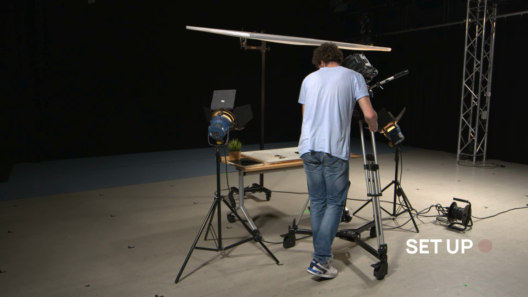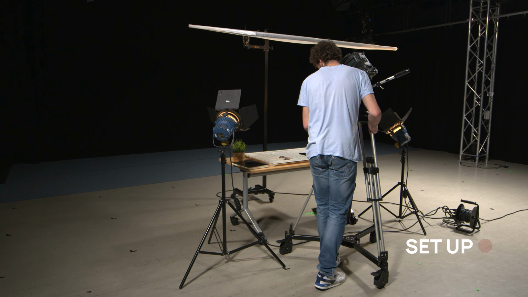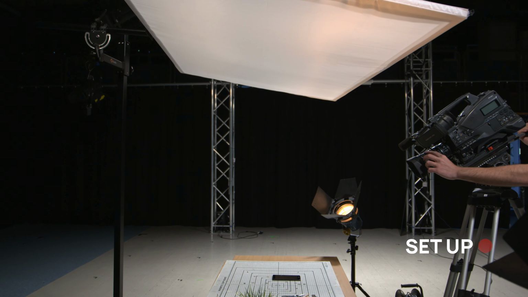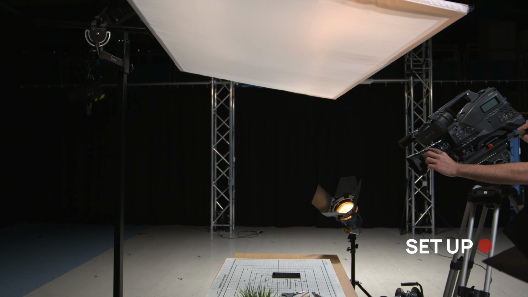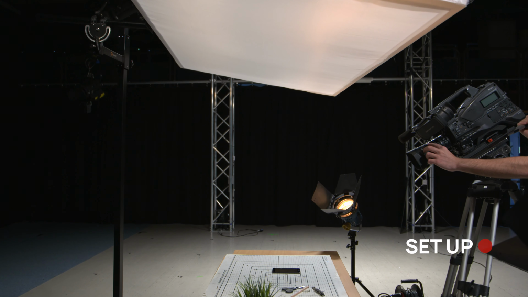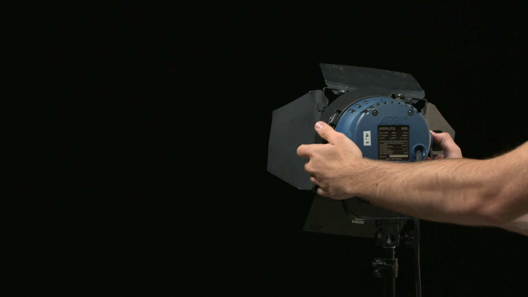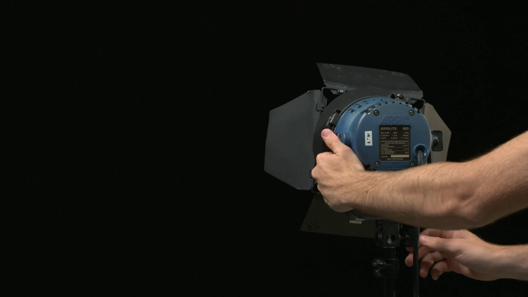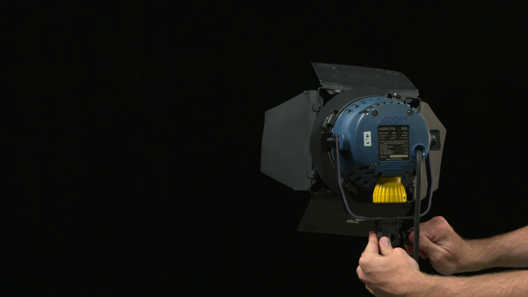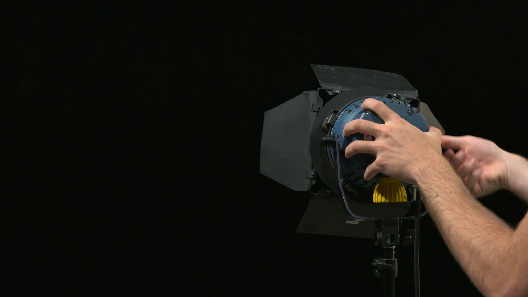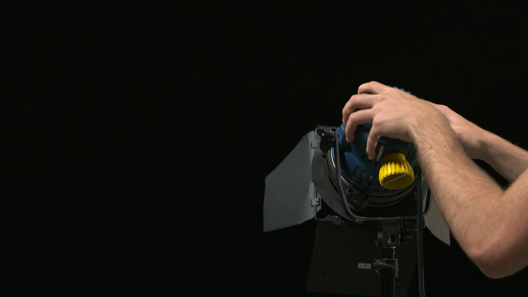The Arrilite is a robust spotlight which provides hard but focusable light at medium intensity. Here, two Arrilites are used in combination with a diffuser used as a bouncer to create a soft light. Put the Arrilite on the tripod and fasten once pan rotation is in place. To tilt, loosen the levers on both sides of the light, tilt as needed, and don't forget to tighten the levers again.